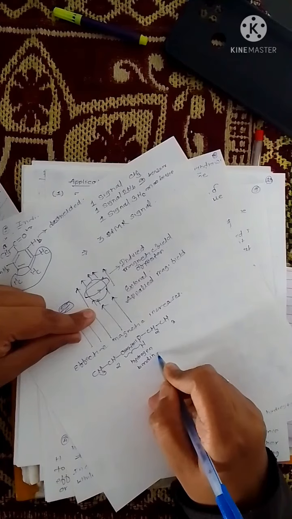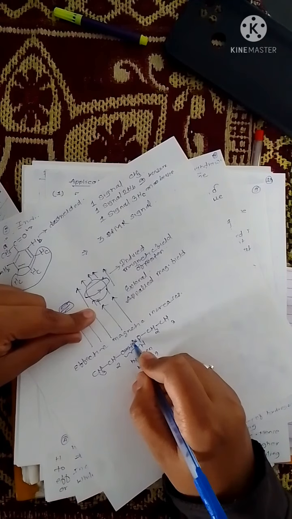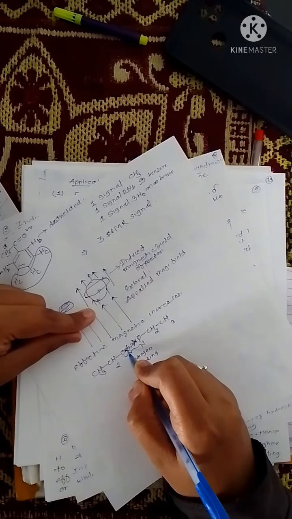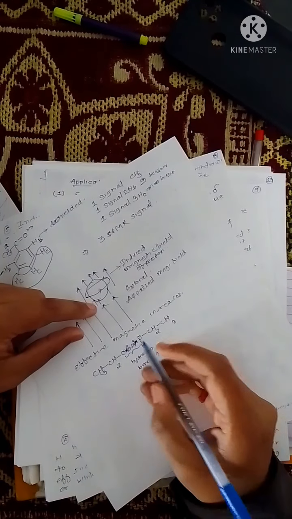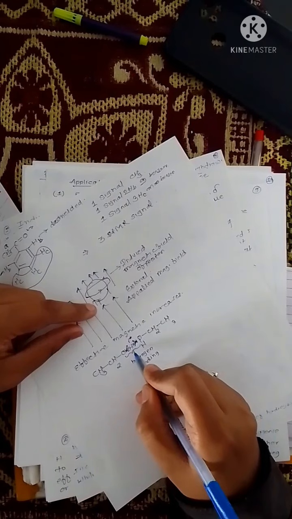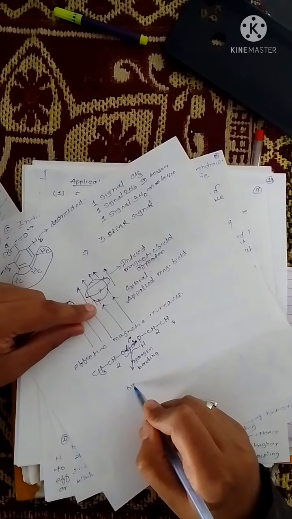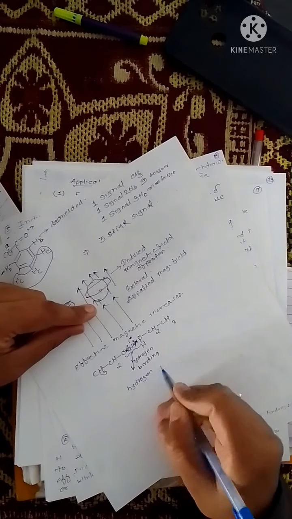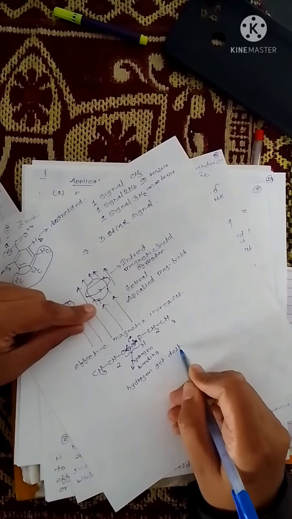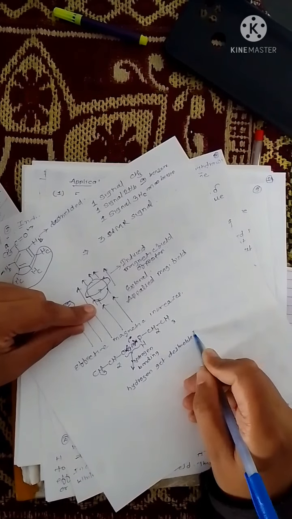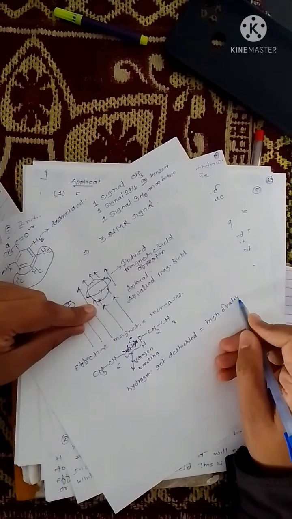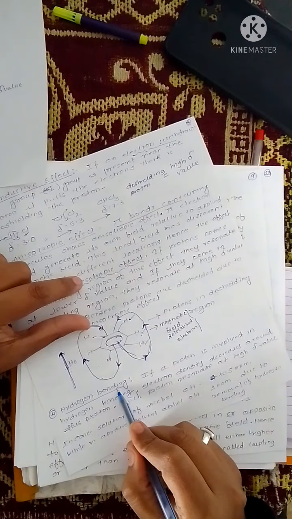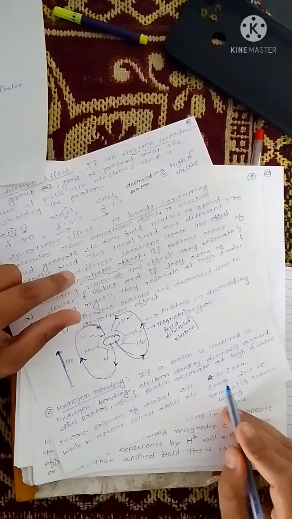So what is going to happen? Both the electronegative atoms, that is oxygen, pull the electron of hydrogen towards themselves, and that's why this hydrogen gets deshielded. And we know that deshielding means high del value. So in simple words we can say that due to the hydrogen bonding, del value increases.